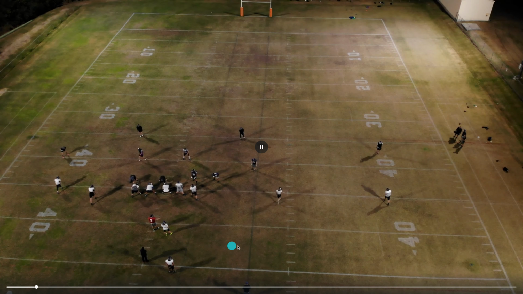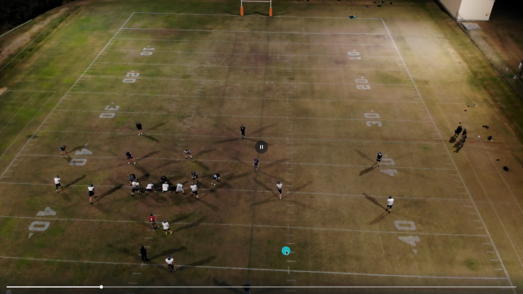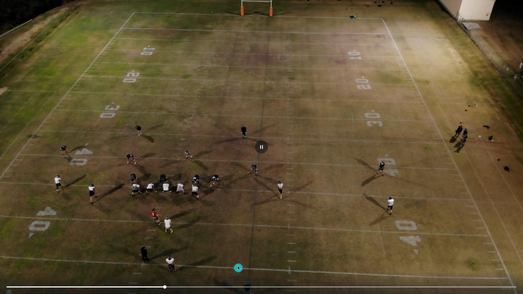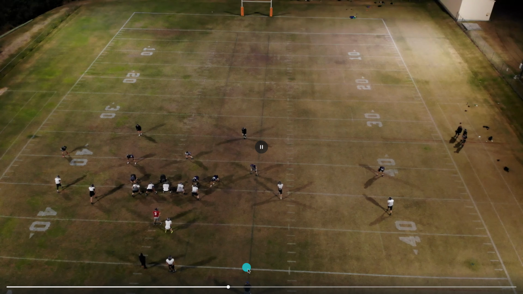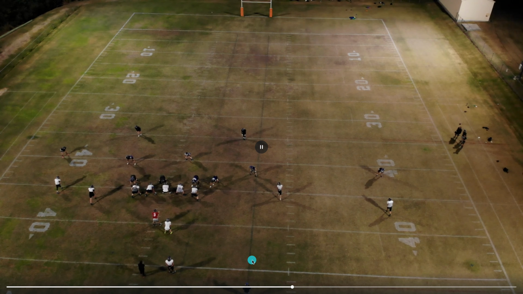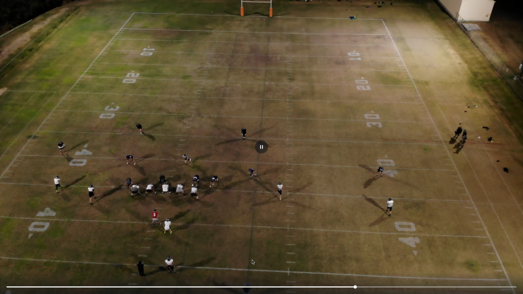All right, I think I have a little clip here. It's got to happen really fast. As we're breaking the huddle, you should be starting to look at the roof line of the defense, going left to right across the linebackers.